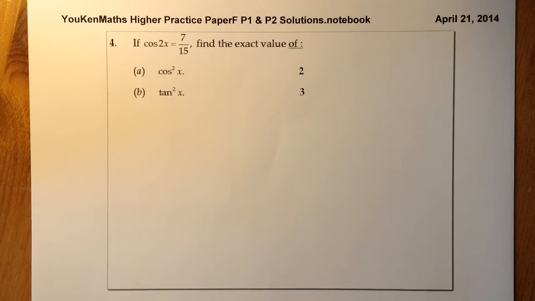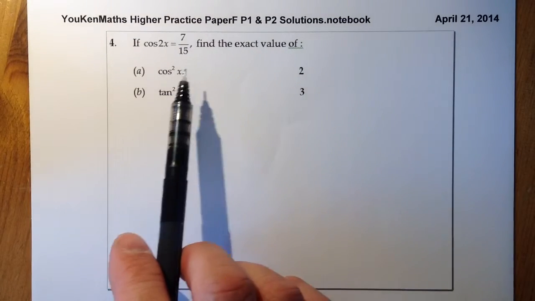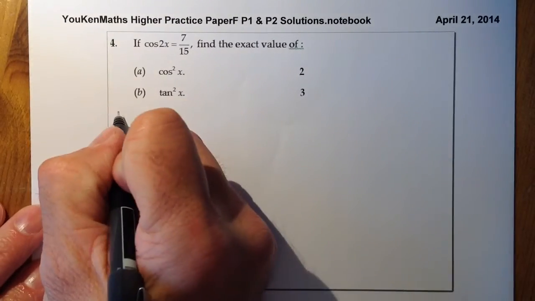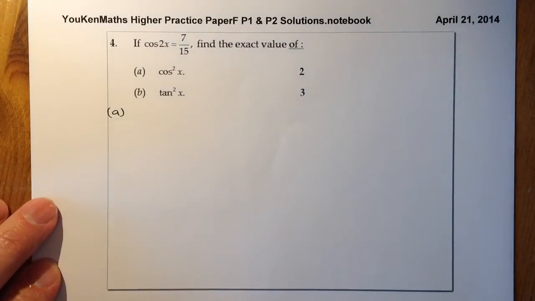This is Higher Maths, practice paper F, looking at question 4 in the calculator paper. We have cosine 2x is equal to 7 upon 15, and we have to find the exact value of cosine squared x for 2 marks in part B. So let's go ahead and do this one first.